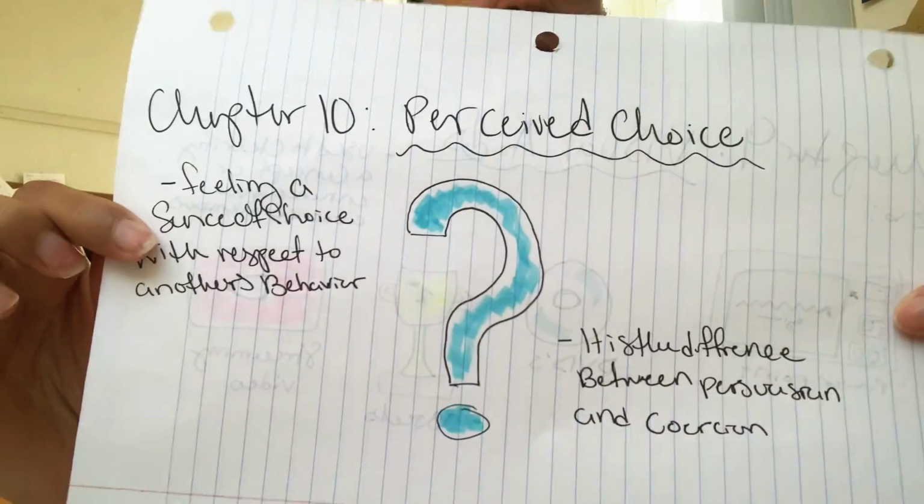Next up, we have chapter 10, which is perceived choice. Perceived choice is a feeling or sense of choice with respect to another's beliefs. It is said to be the difference between persuasion and coercion. Persuasion being when you have options but you're choosing what you want, and then coercion is when you have no choice in a certain situation given by a person.